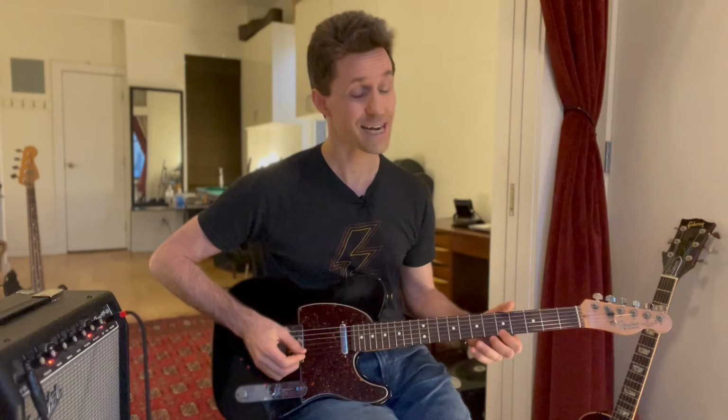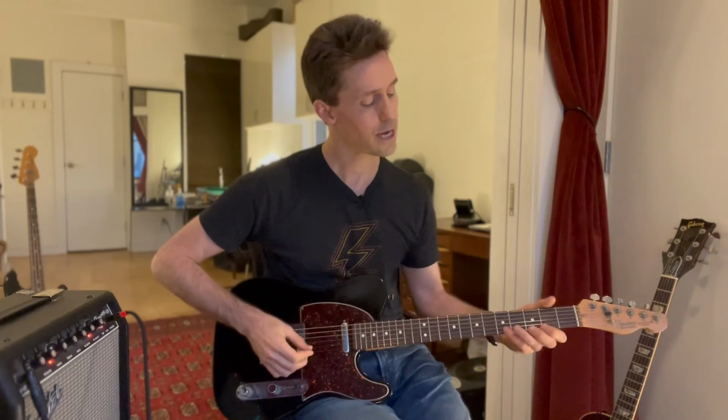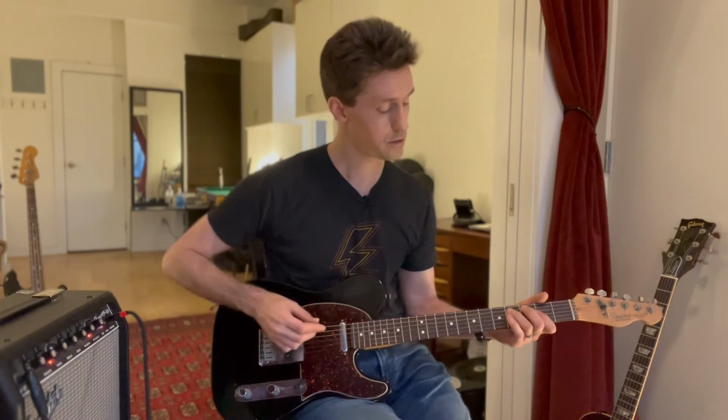in the A minor pentatonic scale. But then I'm going to switch. When it switches to the bridge, see if you can hear the difference. I'm going to switch down to the second fret in the A major pentatonic scale. So let's give it a try. So here's the minor.